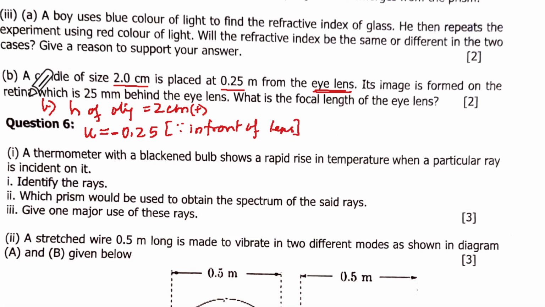Image is formed on the retina, so V is going to be positive, since it is behind the lens. The retina distance is 25 millimeter.